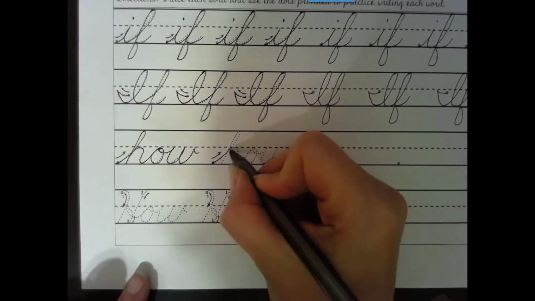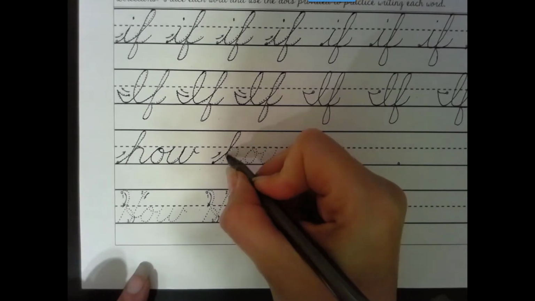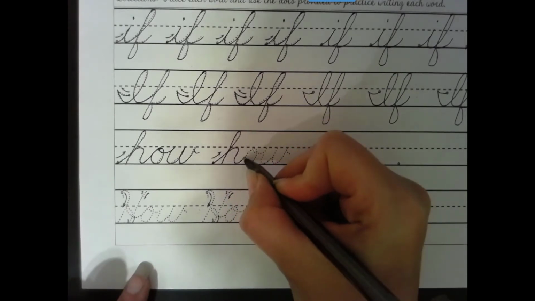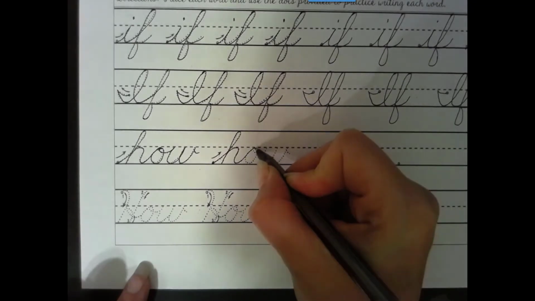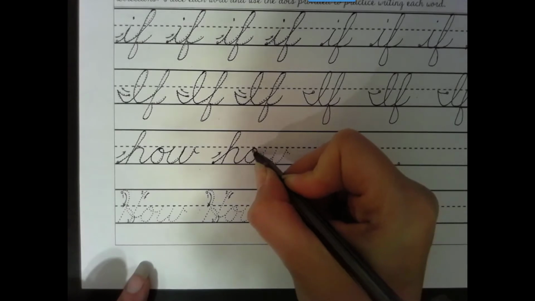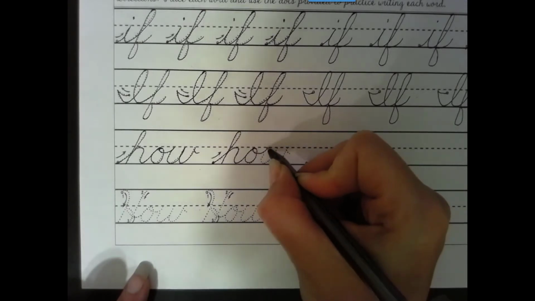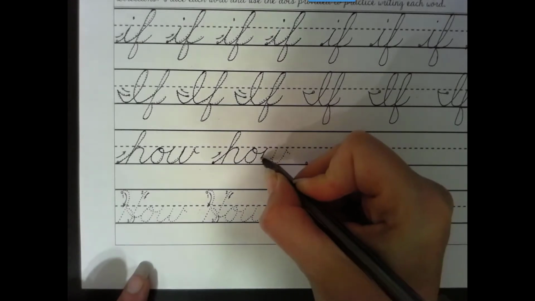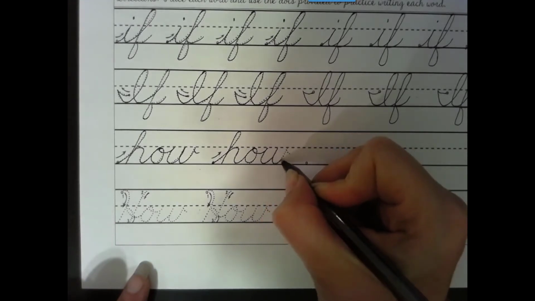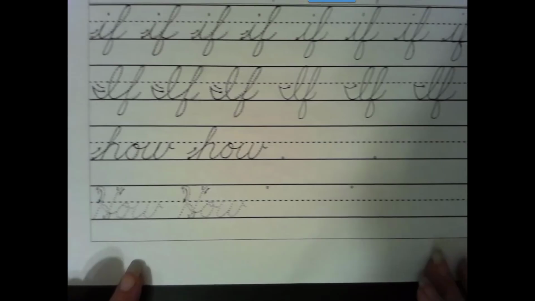Starting dot, we're going to slant all the way up, loop back, touch the bottom, retrace back up to the middle, down to the bottom, up to the middle, retrace back down, complete your oval, make your little loop, up to the middle, back down to the bottom, up to the middle, retrace back down, up to the middle, and make your little loop.